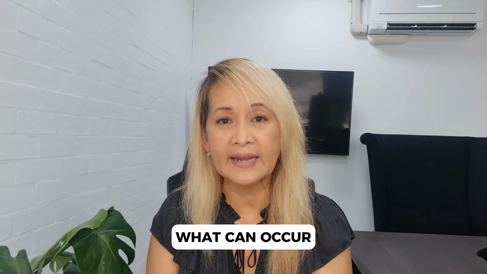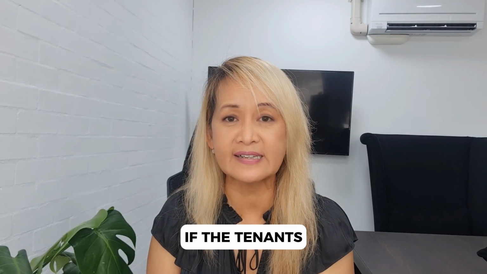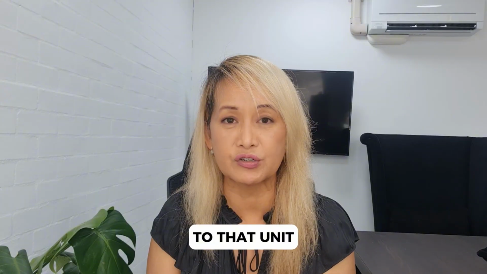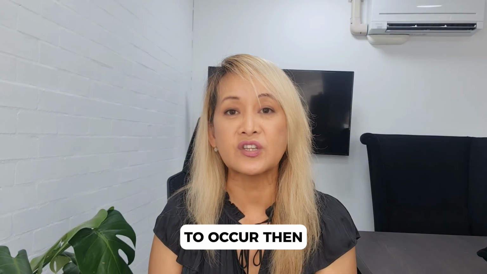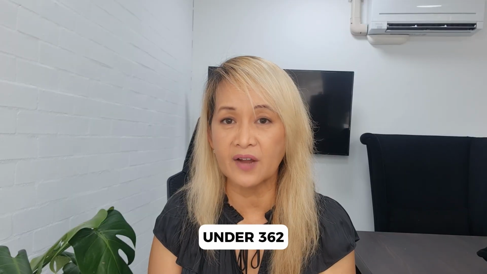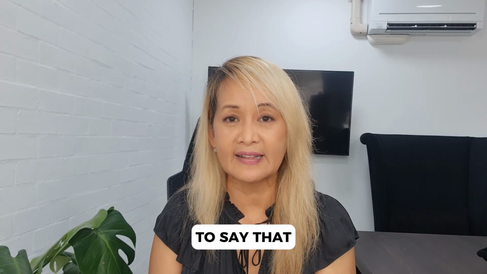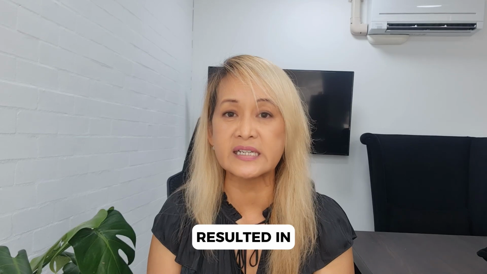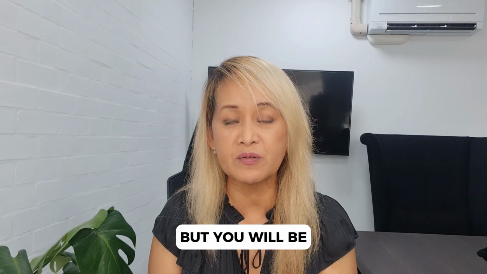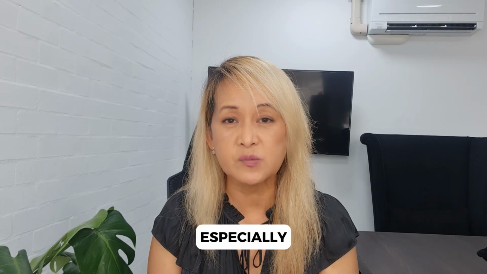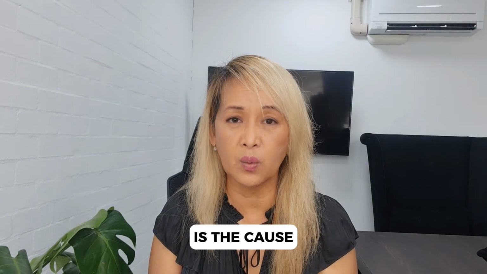But if the tenants have done something to that unit that has caused the fault, then you may have rights under section 362 to say that an act of the tenant left you financially at a disadvantage. You can negotiate that, but you will be relying on evidence, especially the report from your air conditioning technician stating the cause.